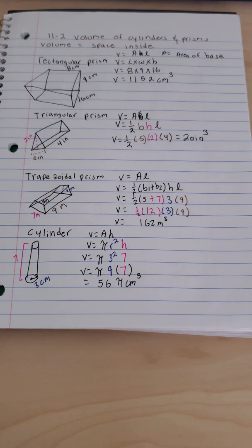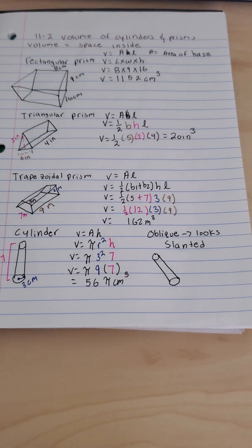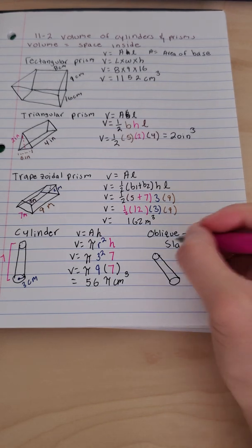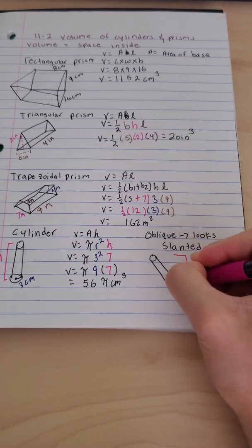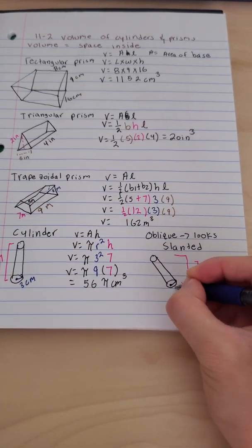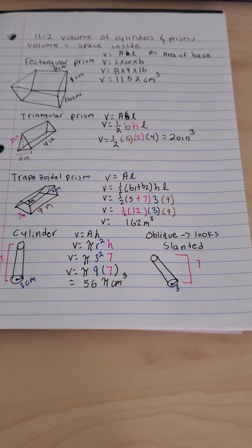Last but not least, we're going to talk about one vocabulary term named oblique. So on the right hand side, you can see that it says oblique, and it's just a shape that looks slanted. So we have a cylinder that's slanted, but as long as we're still given the height of it and the radius, it would be using the same formula that we just did on the left hand side.